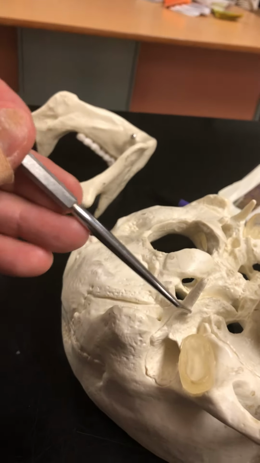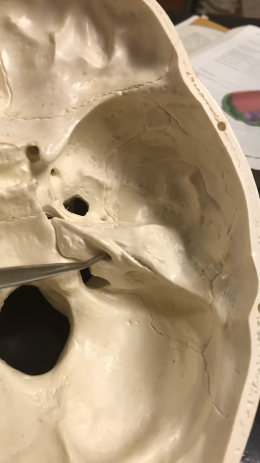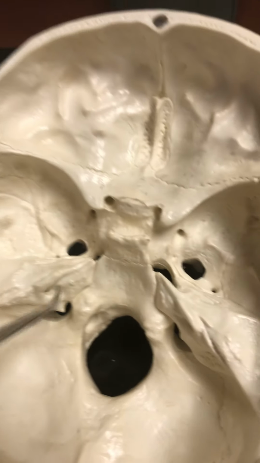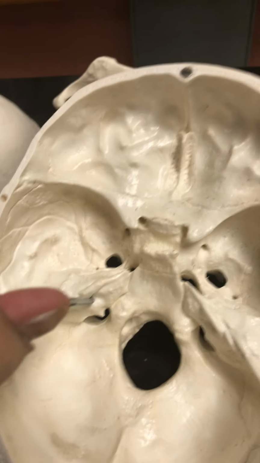Okay. The internal acoustic meatus is going to be a continuation of the external auditory meatus. That is going to be right here on this side. That's the right. And over here on the left side. So it doesn't matter, you don't have to show me both, just show me one.